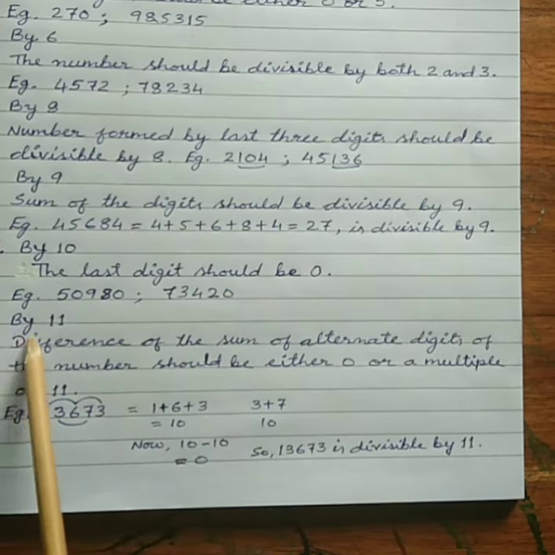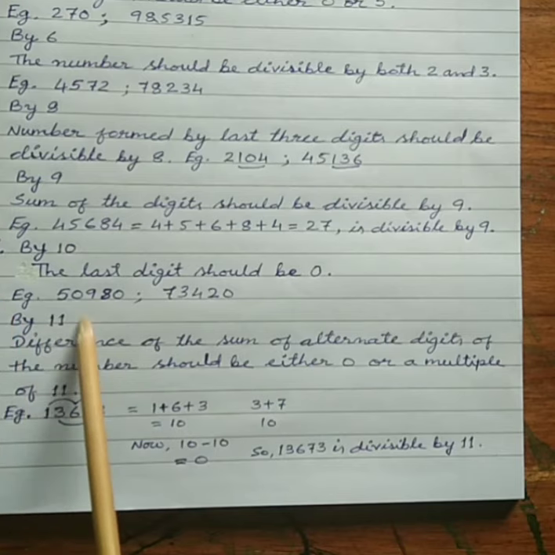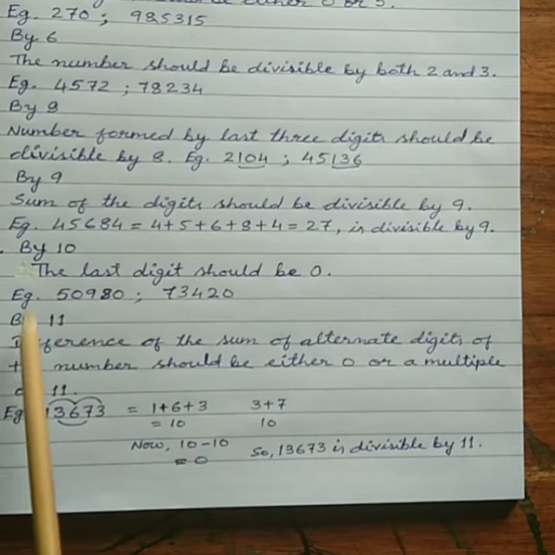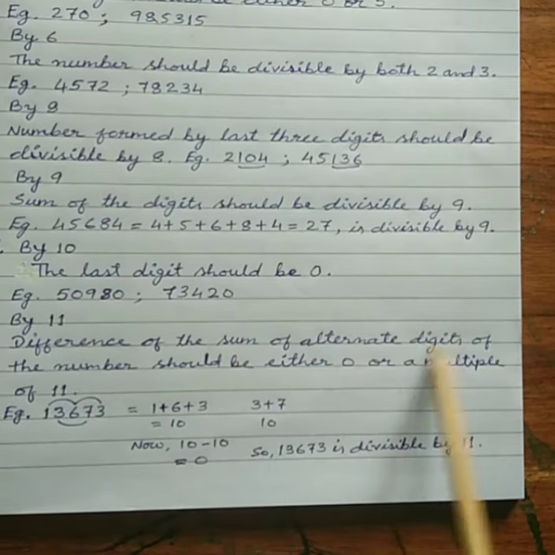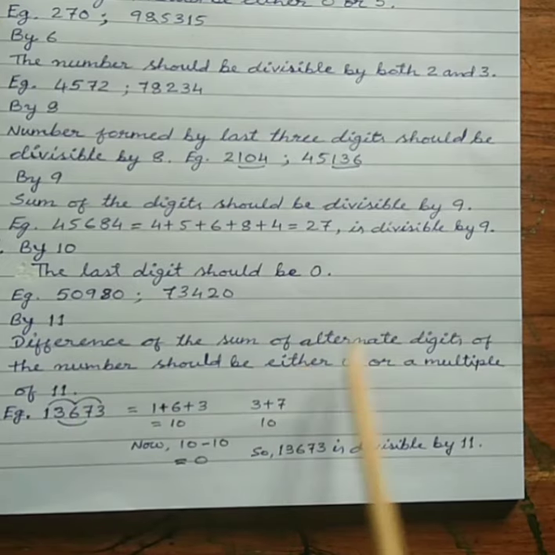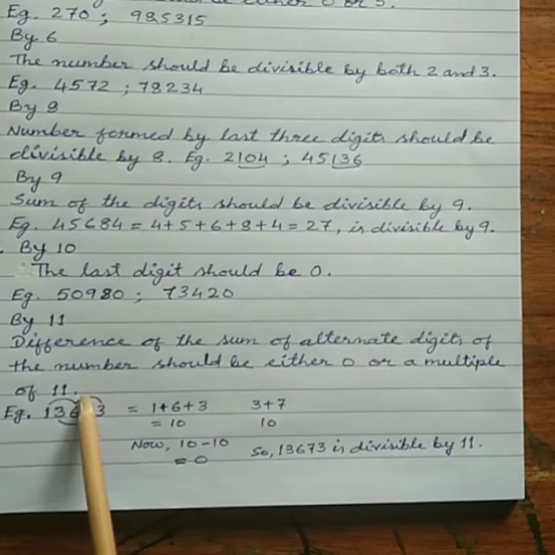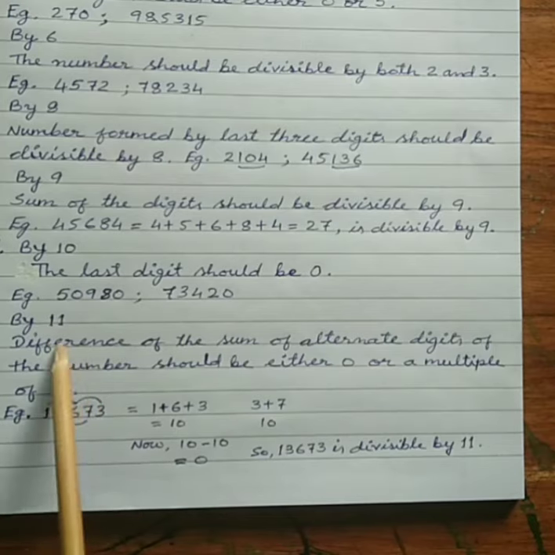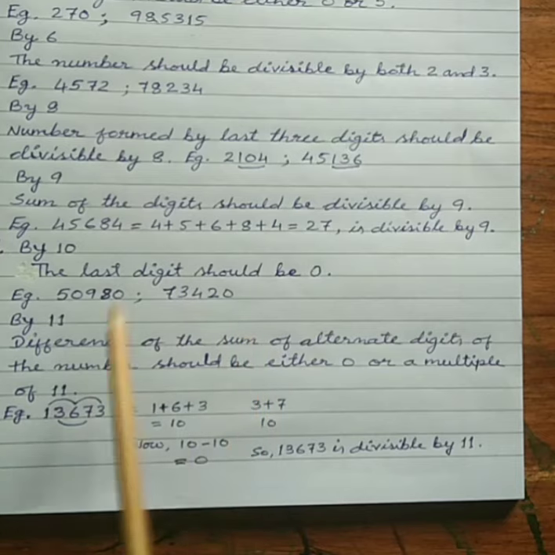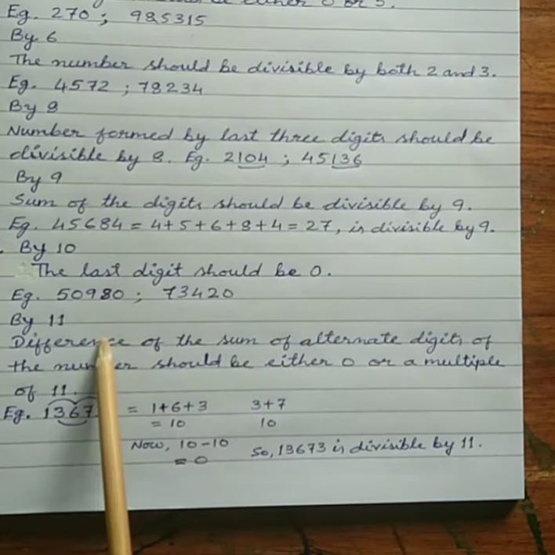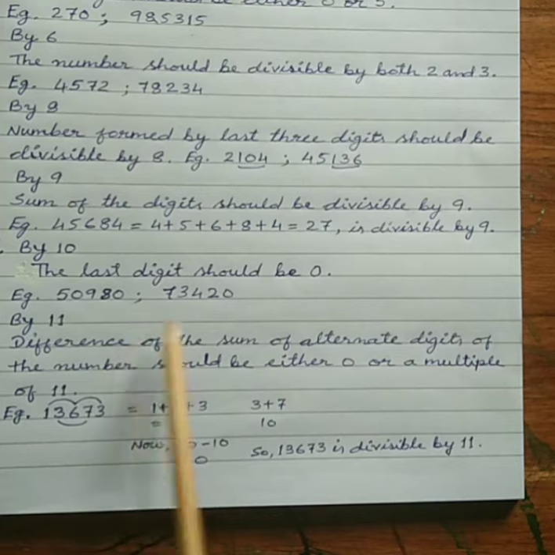Then the divisibility test of 11. For 11 you have to do a bit of calculation. Here the difference of the sums of alternate digits of the number should be either 0 or a multiple of 11. What does it mean? Difference means subtraction and sum means addition. So we have to do both things here.